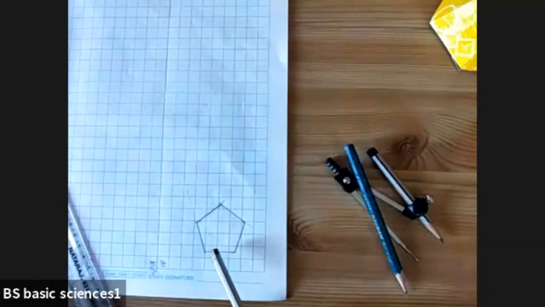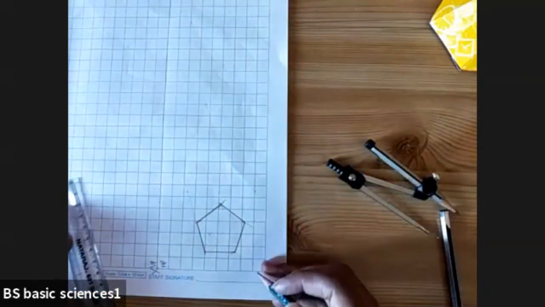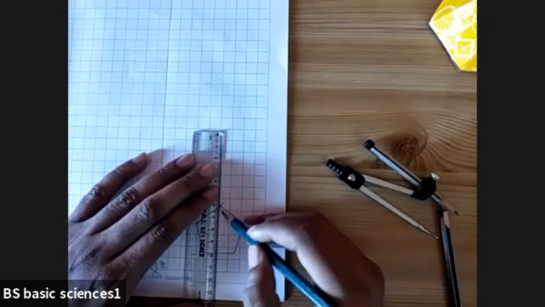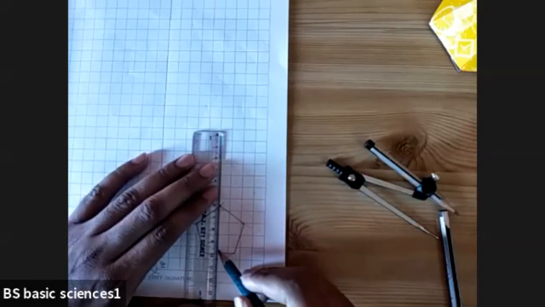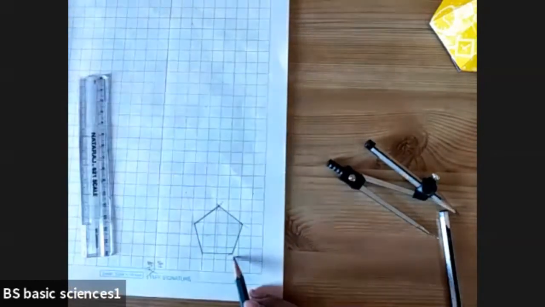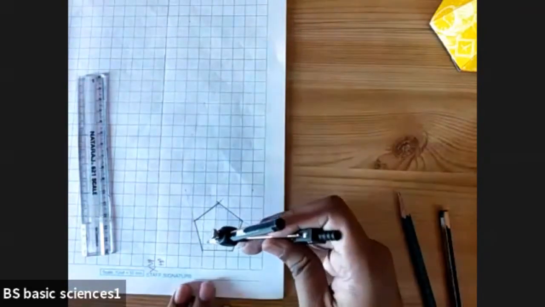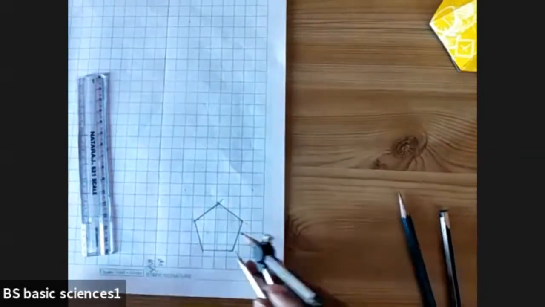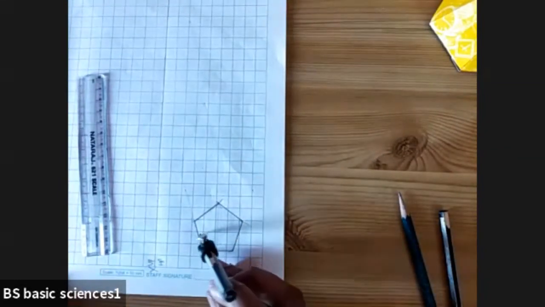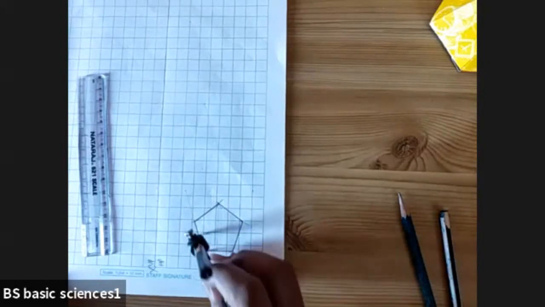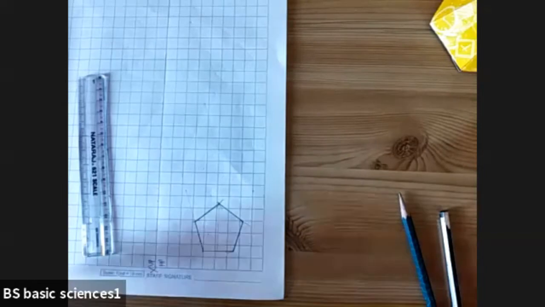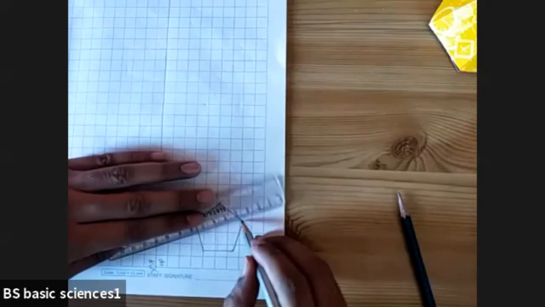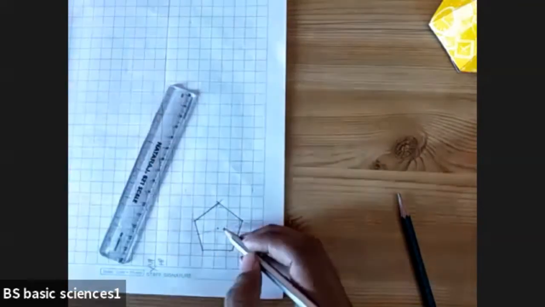Fine. So now you're supposed to find the midpoint. How do you find the midpoint? From one corner to the opposite side, you draw a perpendicular line, so that this side is divided into two equal parts. Now measure half of 25 and cut it on either side, so that this side is also divided into two equal halves. From one corner to the opposite midpoint, you draw a line. Finally, you will get the midpoint of the pentagon.